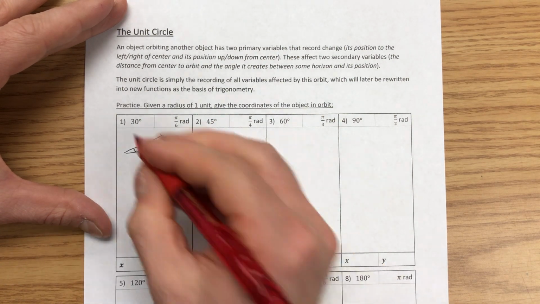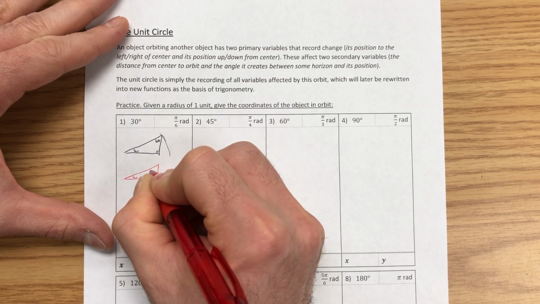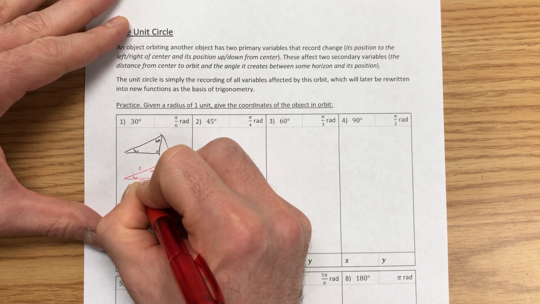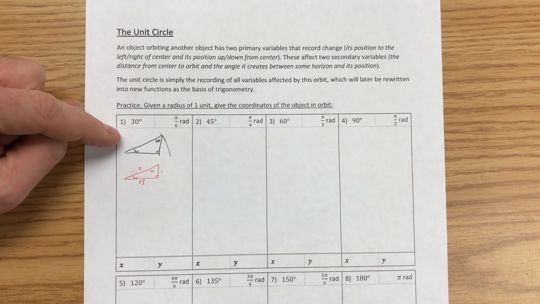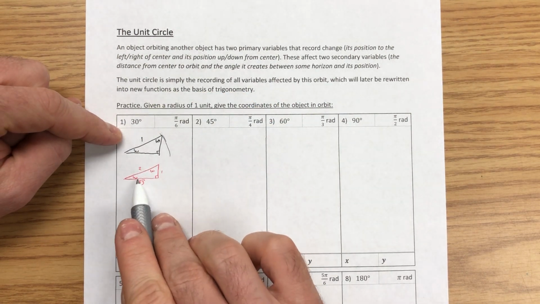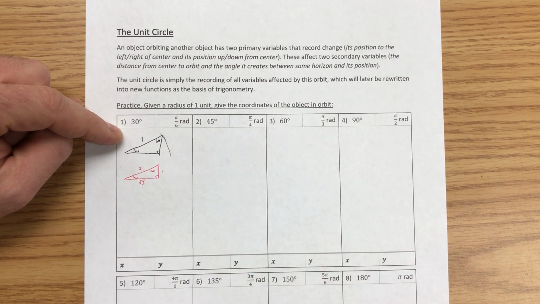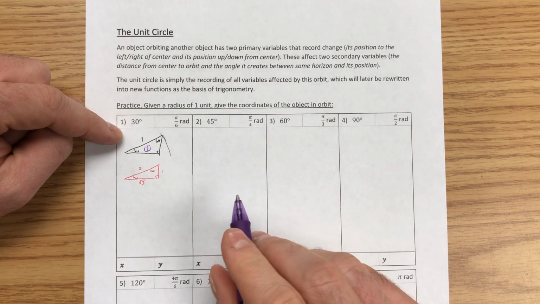That's going to look a heck of a lot like our special right triangle of 30, 60, 90, which is 1, 2, square root of 3. The only problem is it's not a 30, 60, 90 as we know it. This has a radius of 1, which means what did we multiply our standard 30, 60, 90 by to get the new one? Well, we multiplied it by 1/2.